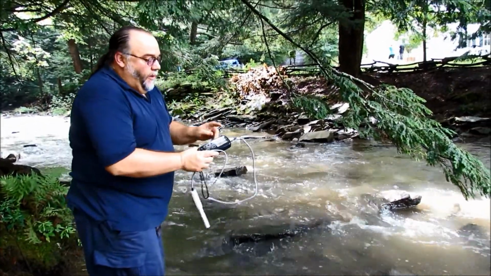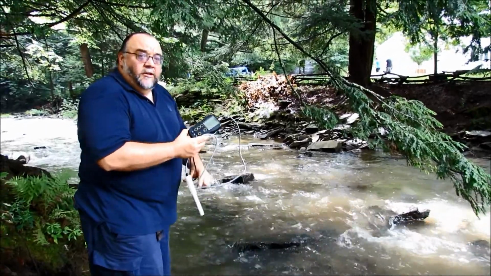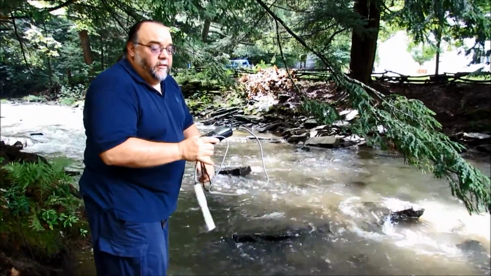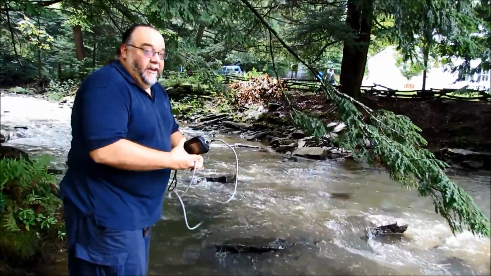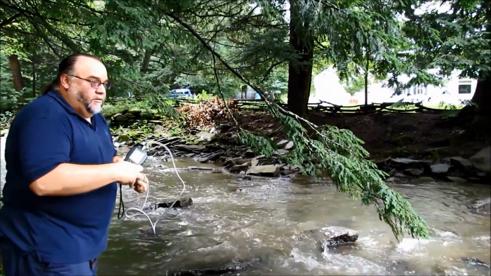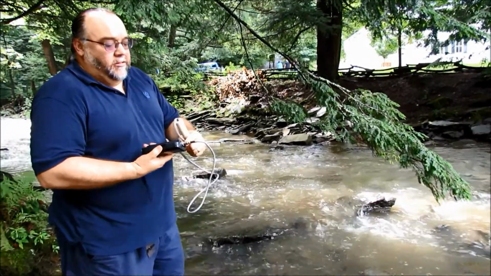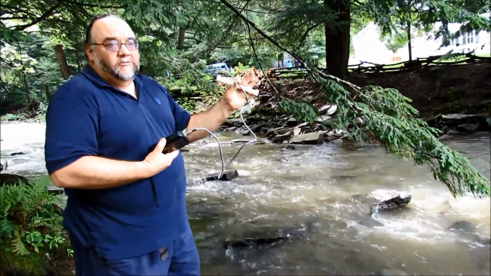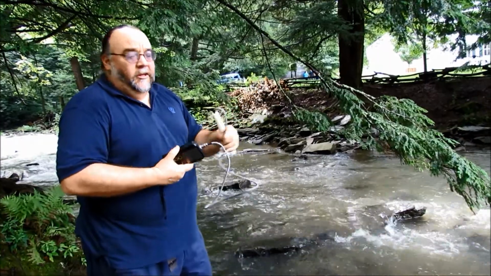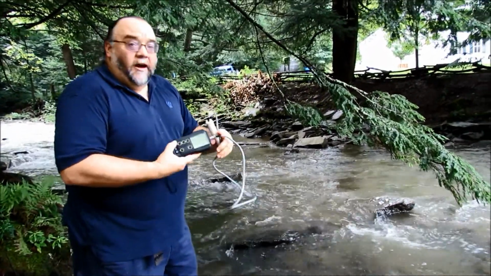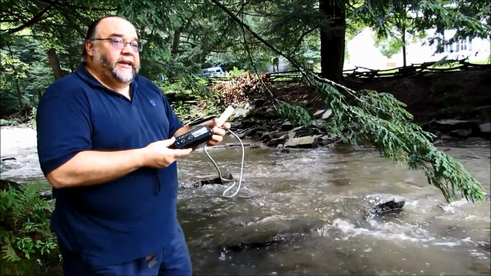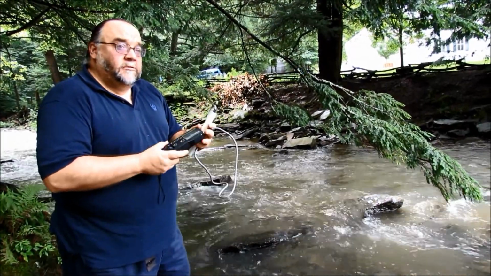And how much does a meter like that cost? This is probably about $175. It's about double the price of this. What's nice about it is when the probe finally goes, which might be 2 years or 3 years, you can just buy a replacement probe. Where did you buy that? This is by Hanna. Hanna Instruments.